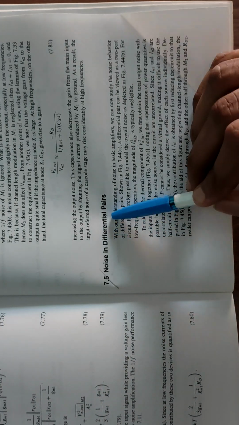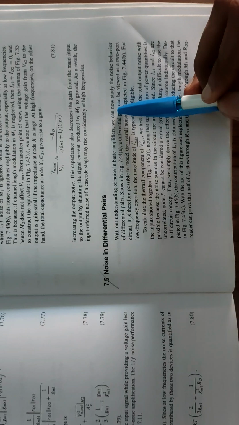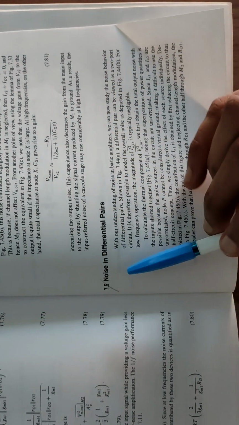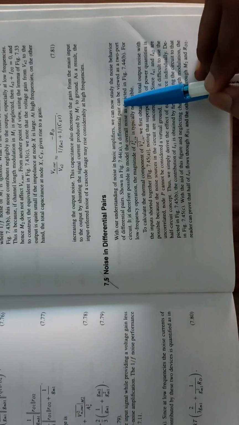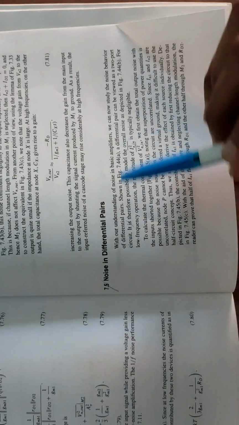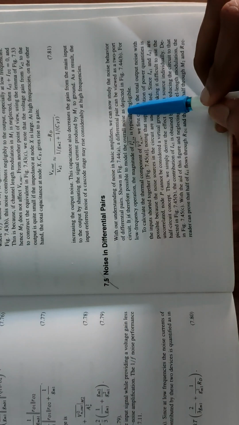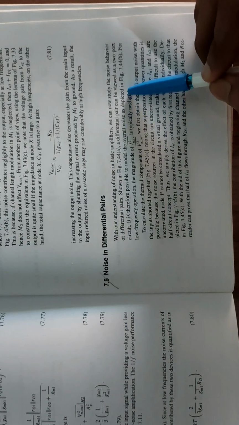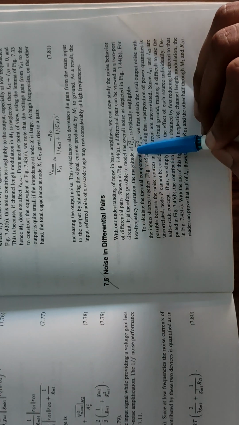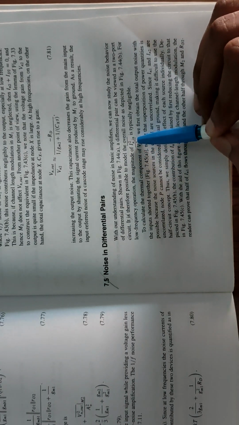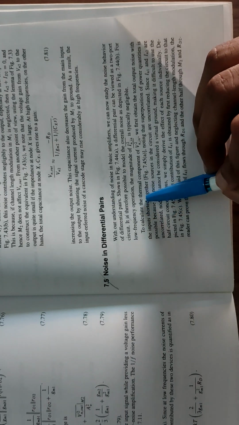Noise in differential pairs. With our understanding of noise in basic amplifiers, we can now study the noise behavior of differential pairs. Shown in Figure A, a differential pair can be viewed as a two-port circuit. It is therefore possible to model the overall noise as depicted in Figure B for low frequency operation. The magnitude of I_N squared bar is typically negligible.